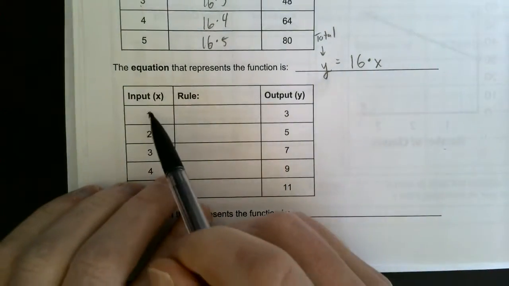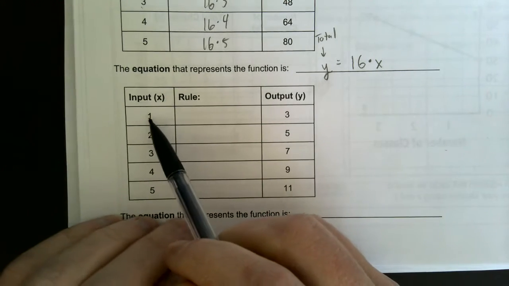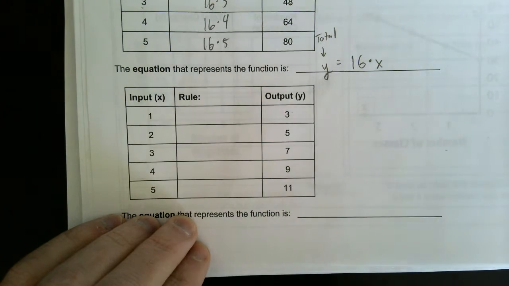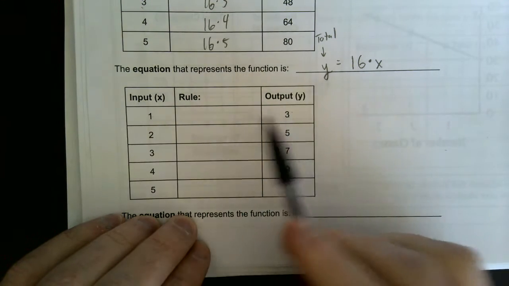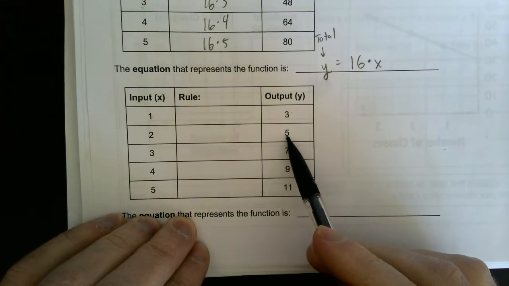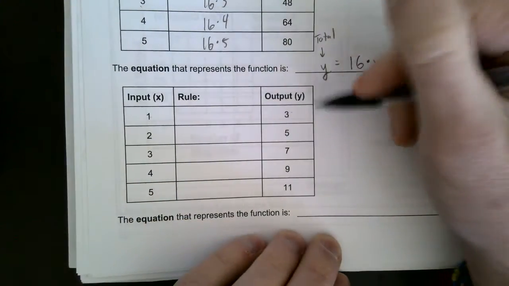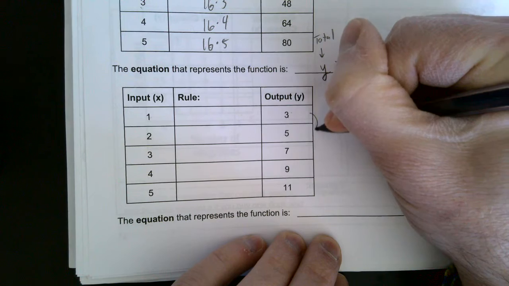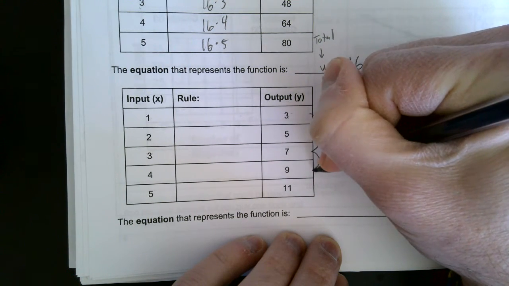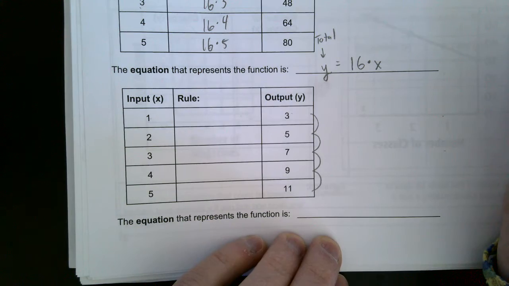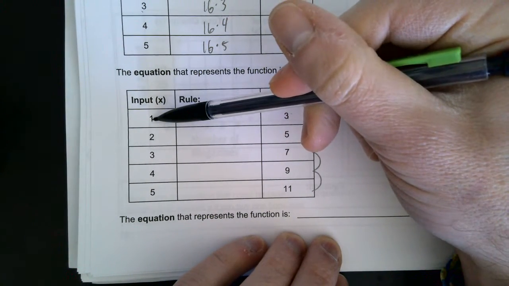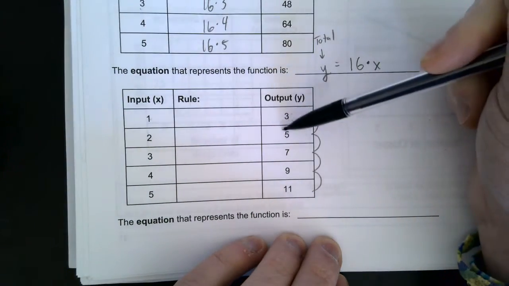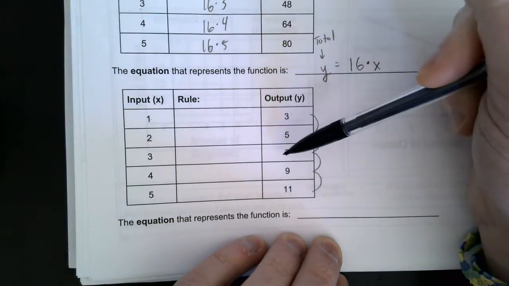1 and 3. To get from 1 to 3, you could add 2. 1 plus 2 is 3. 2 plus 2, though, is not 5. So let's try multiplying. 1 times 3 is 3. 2 times 3 is not 5 either. So this might be a two-step one. Then we look at the output, and this was the trick we learned in the previous lesson: we look at how the output is changing. This is going up by 2, which means we'll probably have to multiply by 2. Let's try that. 2 times 1 is 2, plus 1 is 3. 2 times 2 is 4, plus 1 is 5. 2 times 3 is 6, plus 1 is 7.